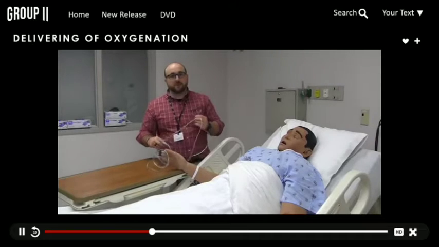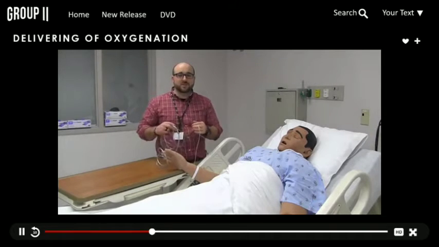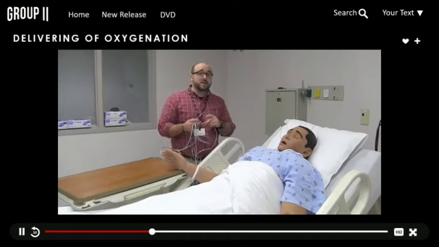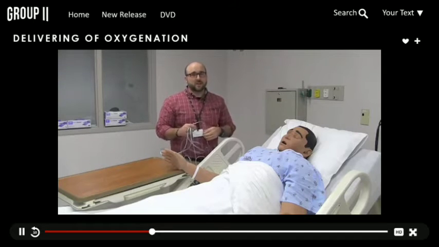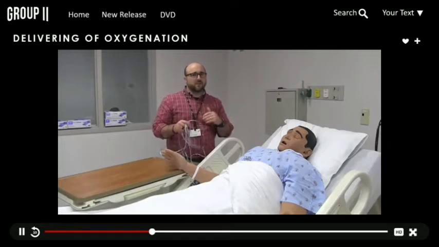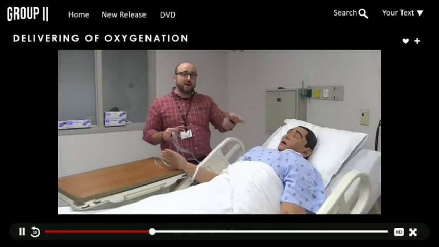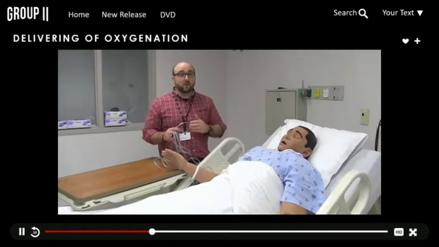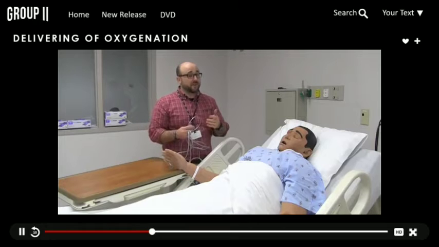Alright, so we'll start with the first low flow oxygen device, which is the nasal cannula. A standard nasal cannula can deliver 1 to 6 liters of oxygen. And we'll talk about that shortly, what that converts to in the amount of oxygen they're actually inspiring, or their fraction of inspired oxygen, or FiO2.